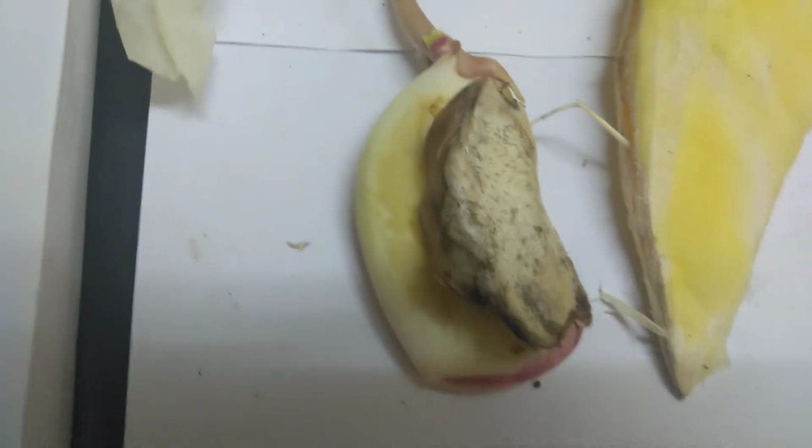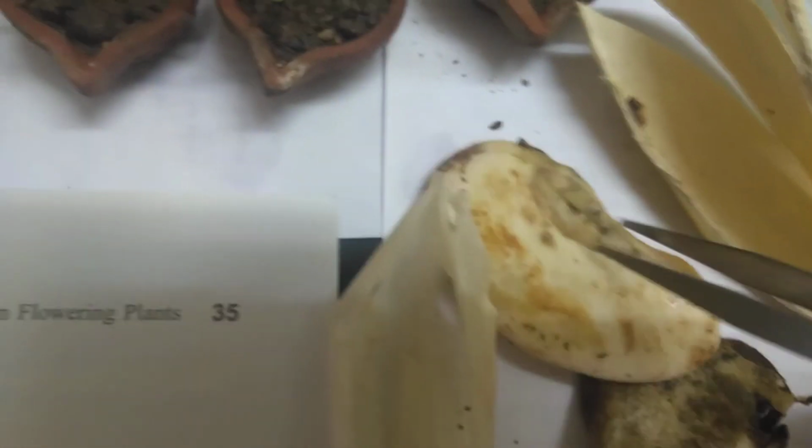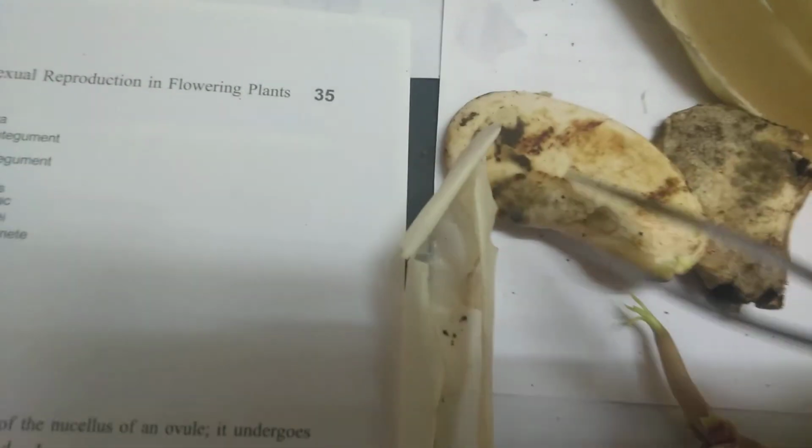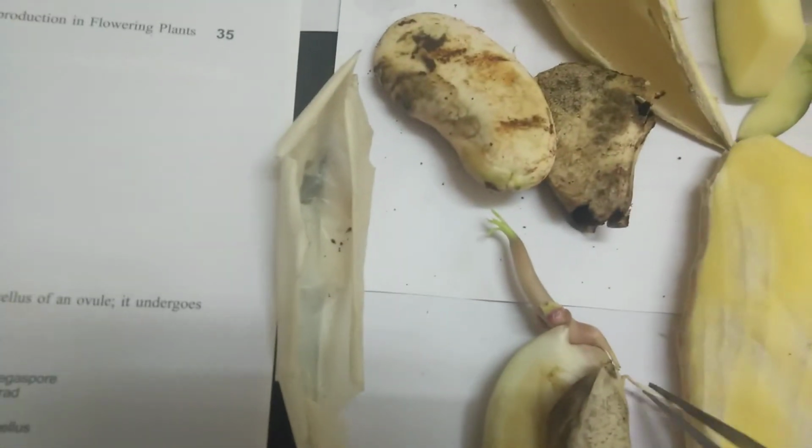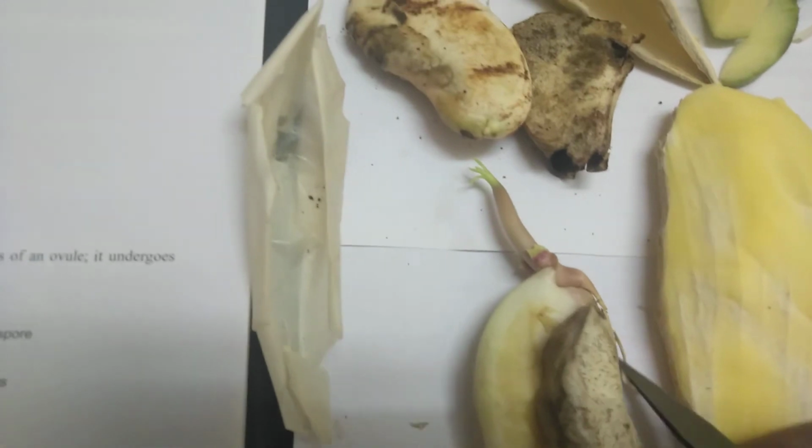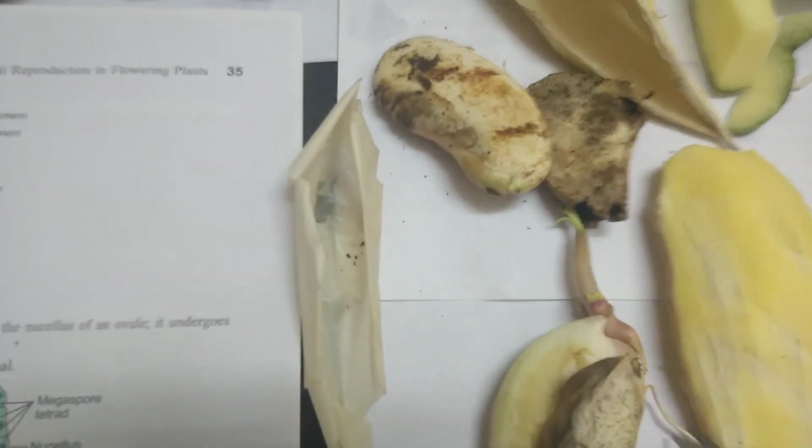So we will remove this entire setup because this one has already decayed. Here it is already damaged. The embryo is not at all developed. So here we will remove this and we will try to make a plant out of this.